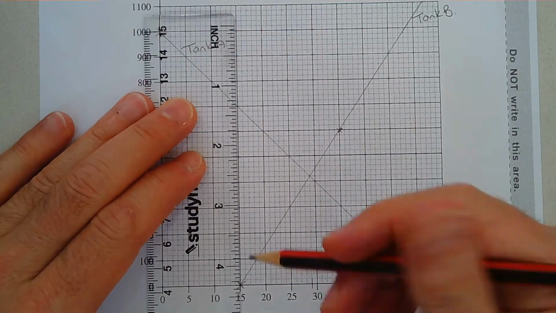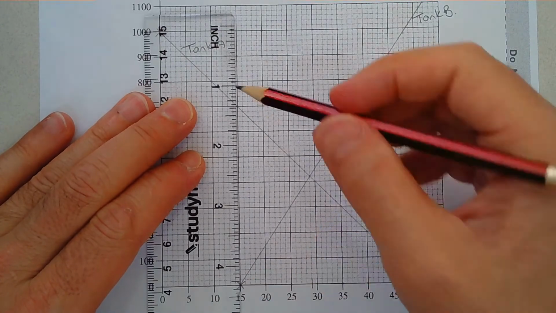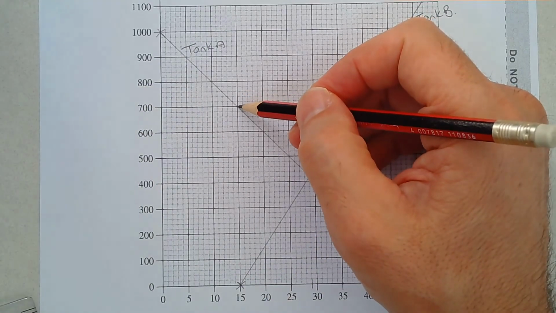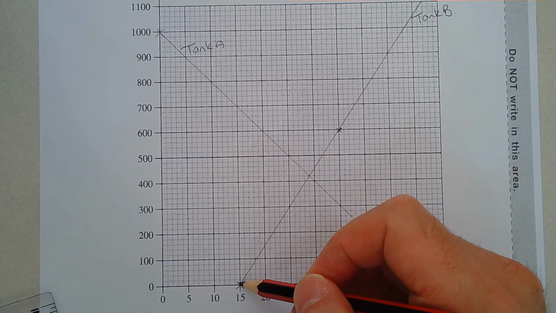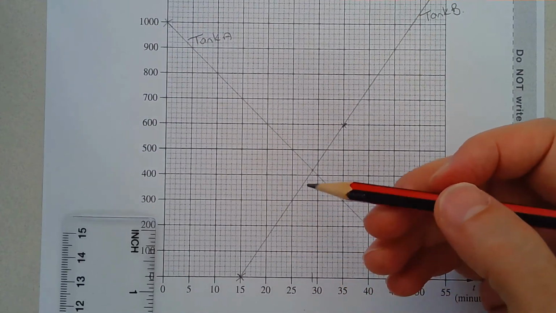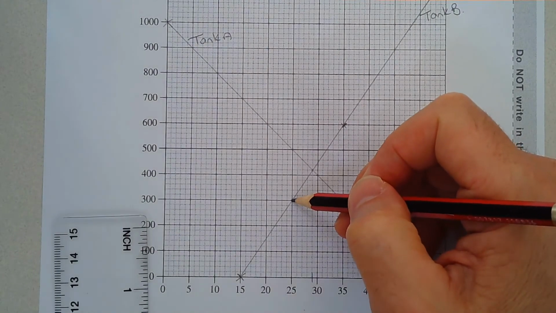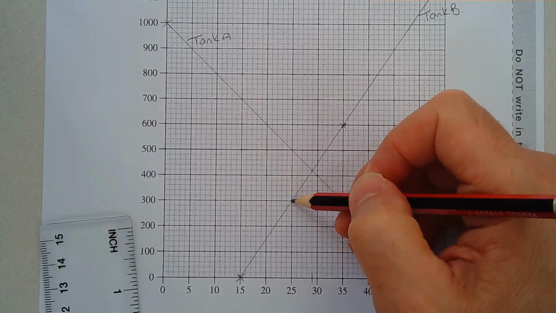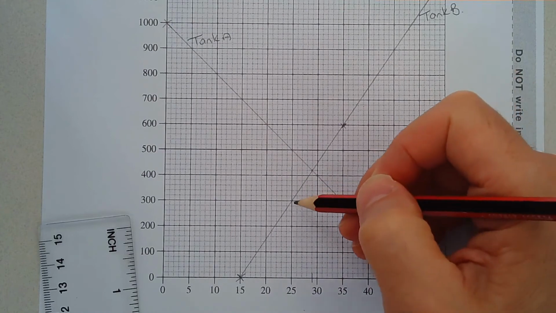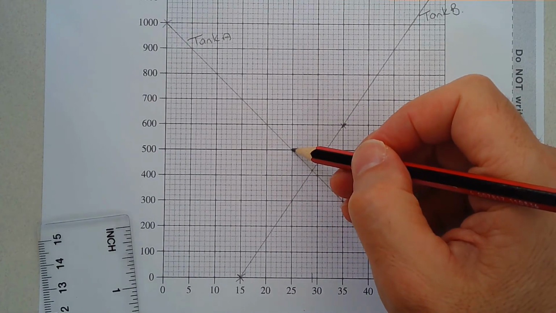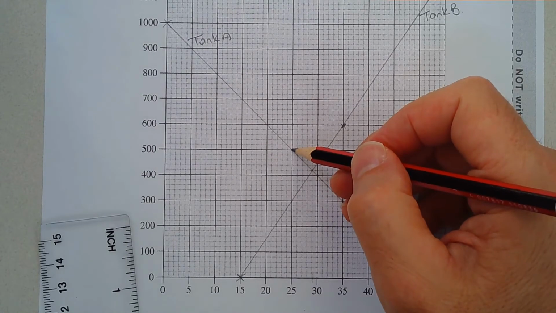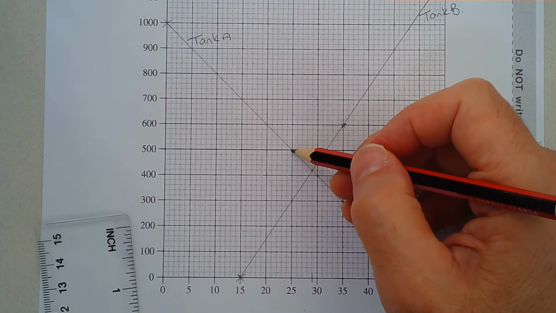So let's say at the 15-minute mark, we have 700 litres of water in tank A, 0 litres of water in tank B to give you a total of 700. If you move along to the 25-minute mark, you've got 300 litres of water in tank B, and 500 litres of water in tank A. That's 800, so it still doesn't get us to the 1,000 litre mark.